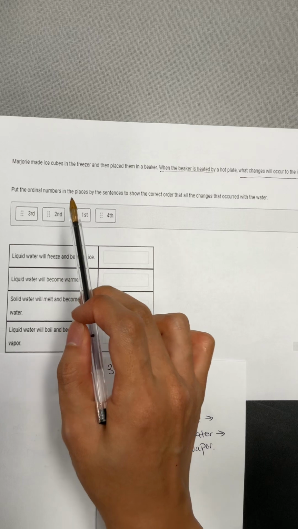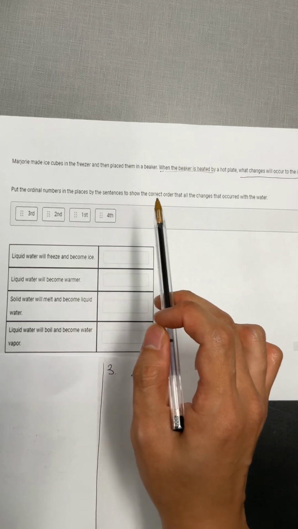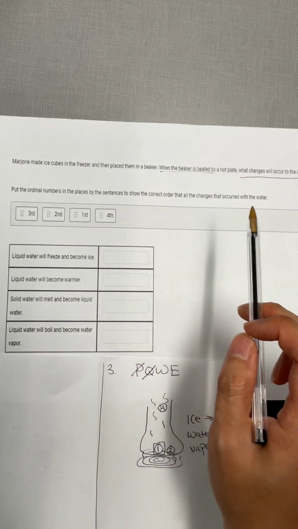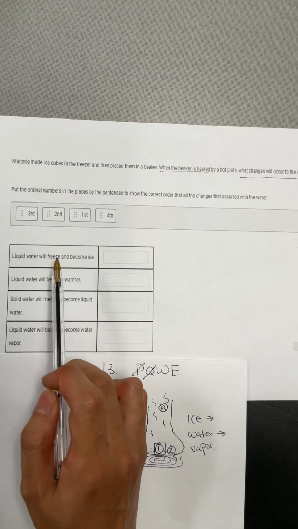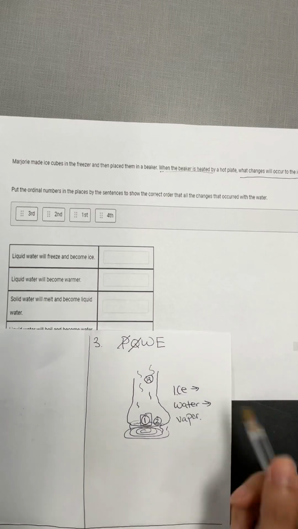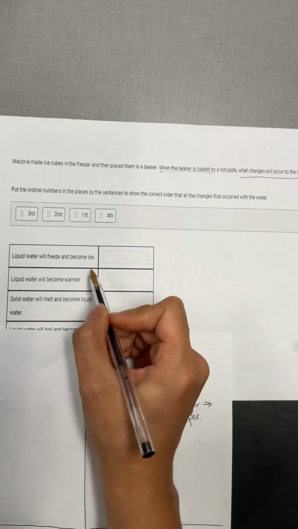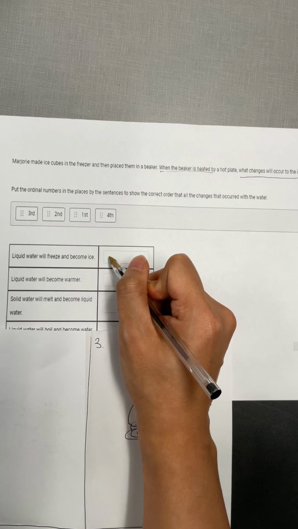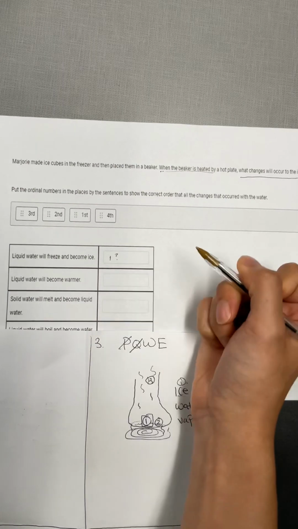Put the numbers in the places by the sentences to show the correct order of all the changes that occurred with the water. Liquid water will freeze and become ice. Where did it say freeze? Well, I see the ice here, so it probably occurred first. So maybe it's 1. I'm just going to put 1 with the question mark.